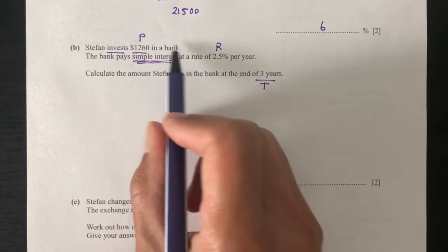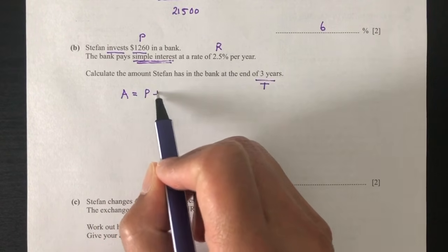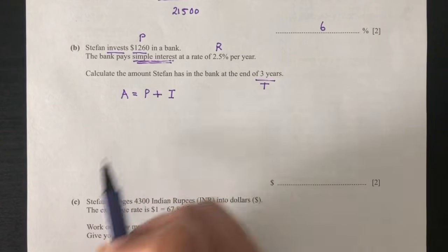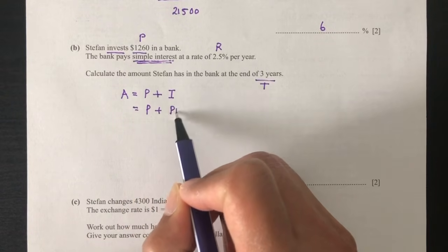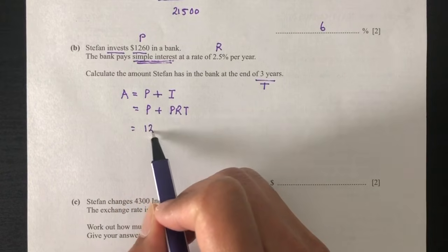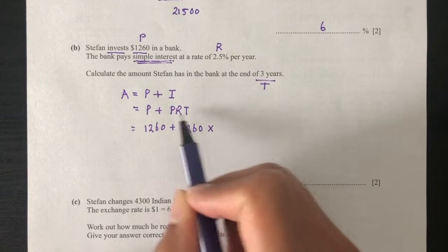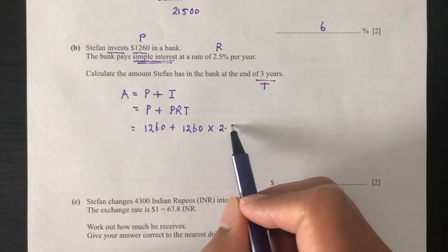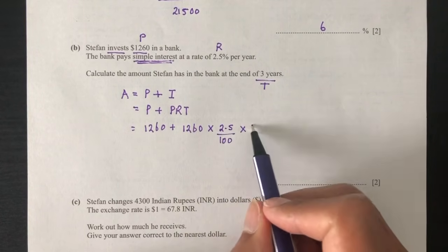Now since this one is a simple interest, we know that amount is equal to P plus I for interest, and we know that I is equal to what? PRT. Now replace, so P is 1260 plus 1260 times R is 2.5%, times T for time.